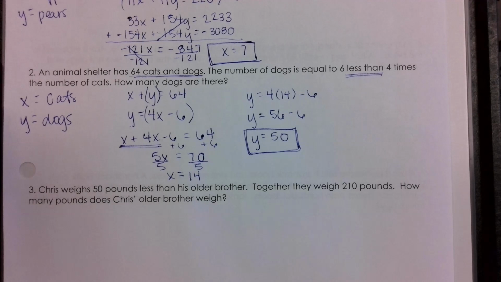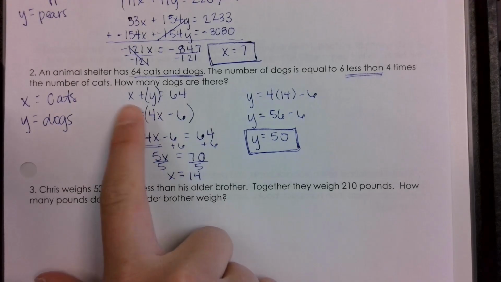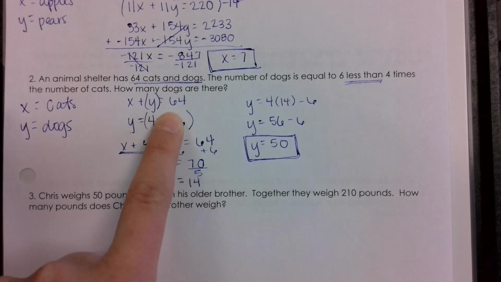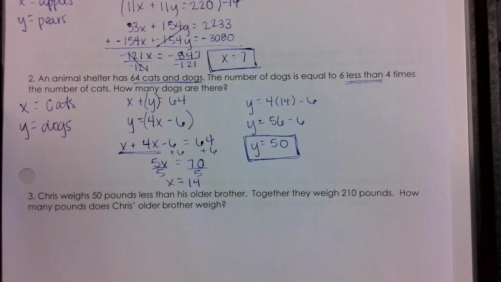How can we check that just to be sure that we're good to go? Plug it back in, right? So I think it's easy to plug into the first one. It says the x plus y has got to be 64. So is 14 plus 50 64? Yeah, so we probably check out good there. Is that okay? Questions on that?